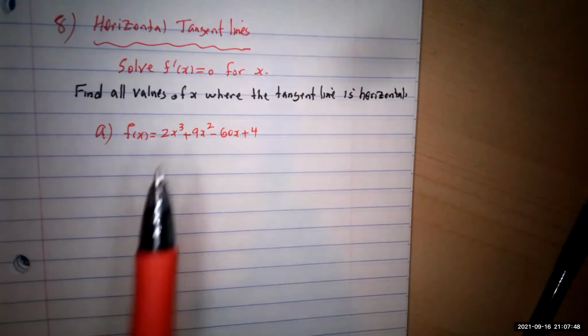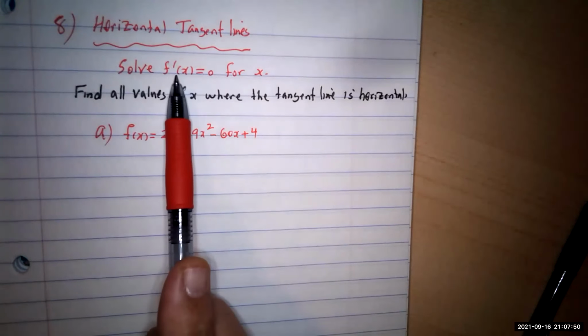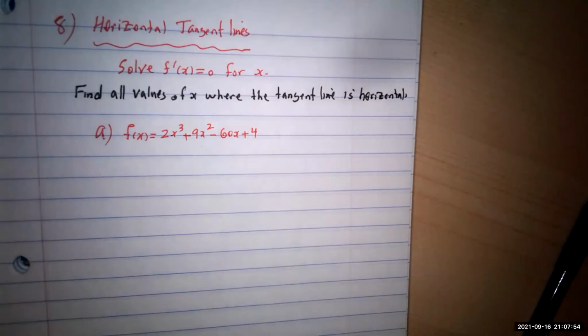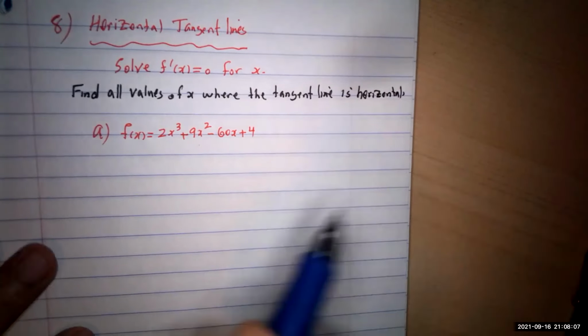Find the f prime. Let it equal to 0. Solve the equation. Try factoring. If you cannot do the factoring, you may use the quadratic formula, but all of them can be done by the factoring method. Okay, are you ready?